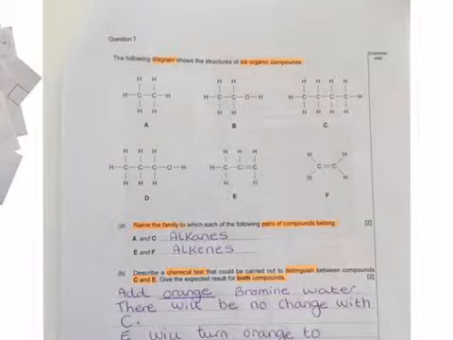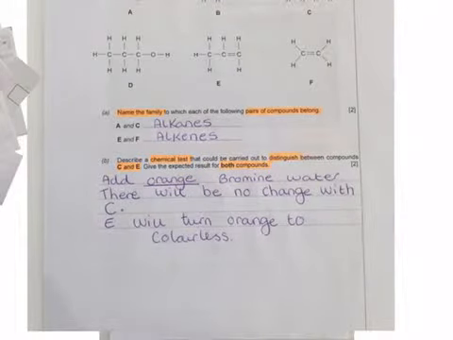Okay. Question, then, the second part. E and F have a double bond, but they have only got carbon and hydrogen, which makes them alkenes. Describe the chemical test that would be carried out to distinguish between the compounds C and E and give the expected results for both. Okay, so that's 2 marks.